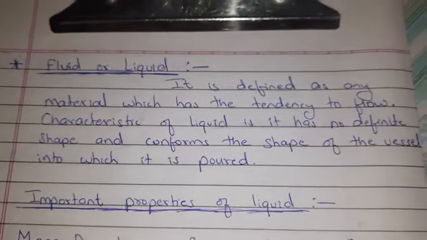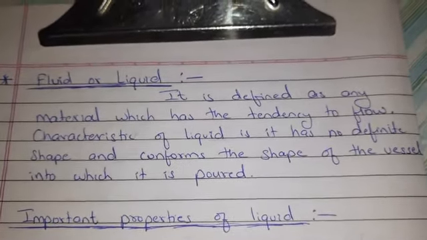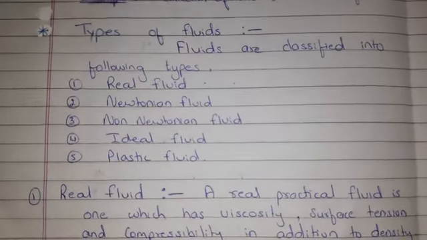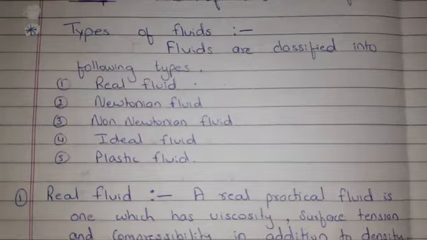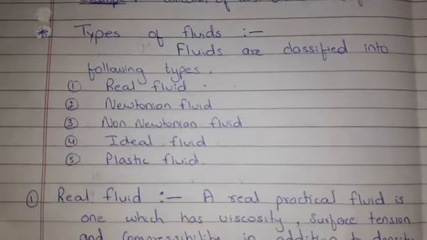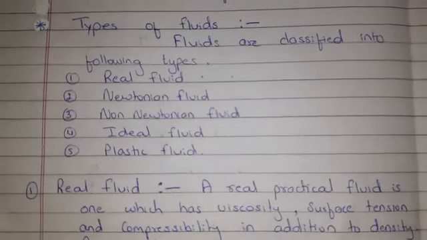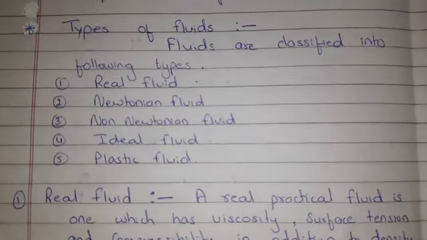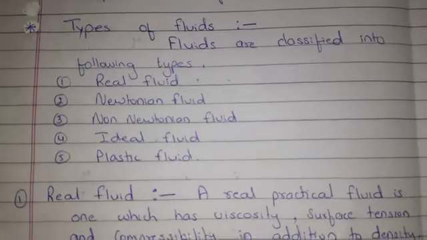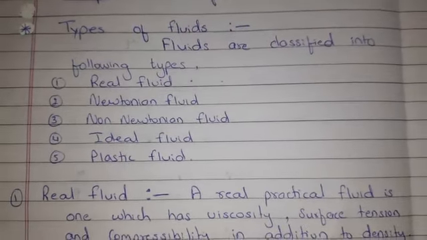And in the next topic we will study the types of fluid. Coming over to the types of fluids, fluids are classified into the following types. Number one is a real fluid, second Newtonian fluid, third non-Newtonian fluid, fourth ideal fluid, and the fifth one is plastic fluid. So these are the 5 types of fluid.